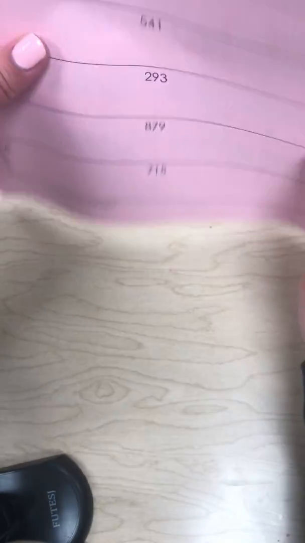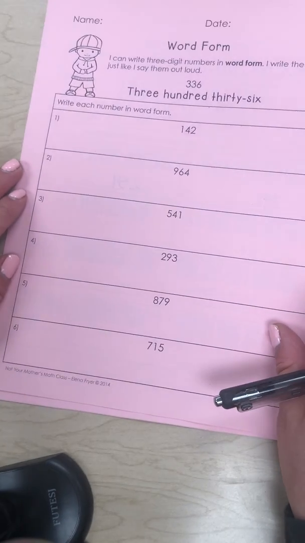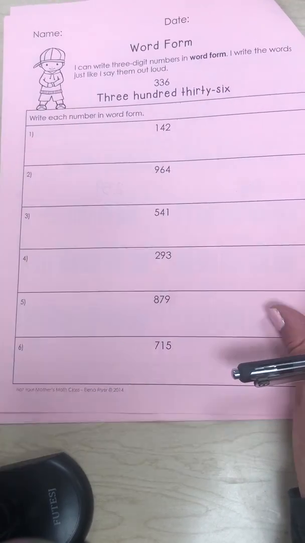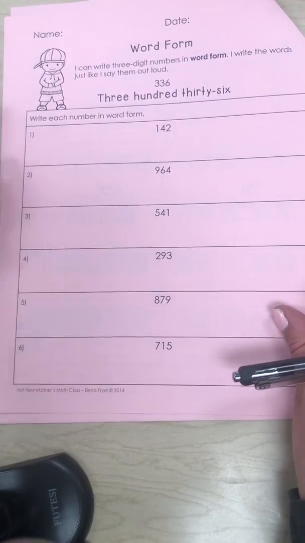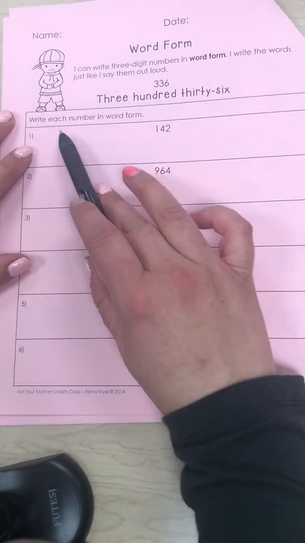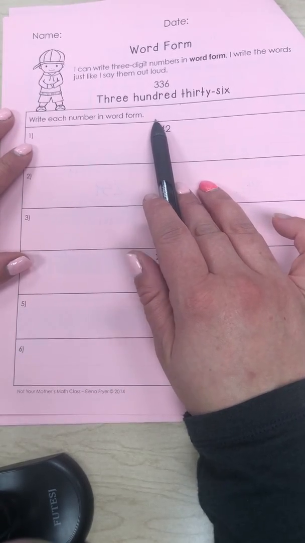I'm going to have you complete the rest of that worksheet. When we're all done, what I would suggest is either pausing and then completing the worksheet, or going back and looking at the directions with each one, whatever works for you. Okay, now we're going to write each number in word form.